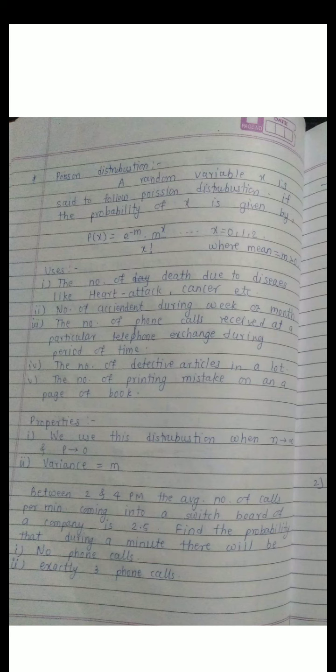Properties: we use this distribution when n tends to infinity and p tends to 0, and the variance is m, meaning the mean is also m and the variance is the same. This is a very important property. Variance and mean are the same in the Poisson distribution.